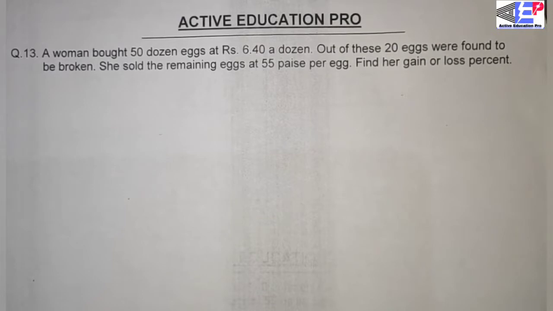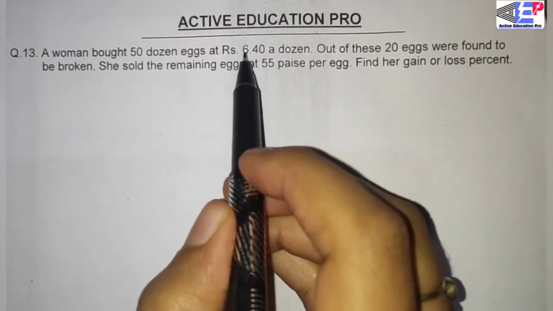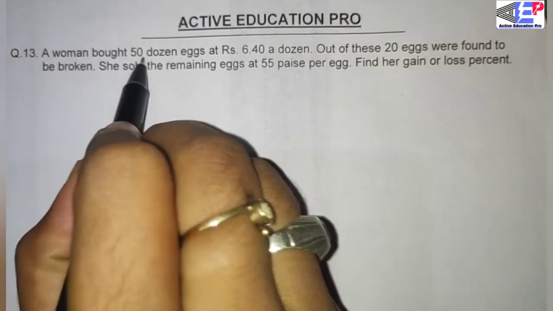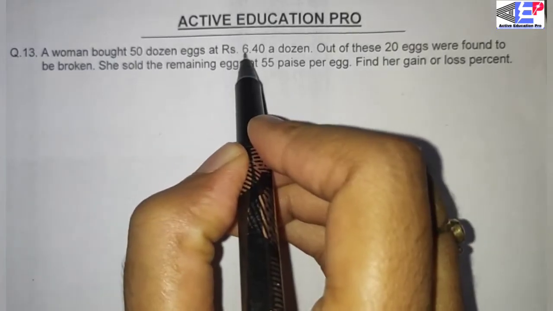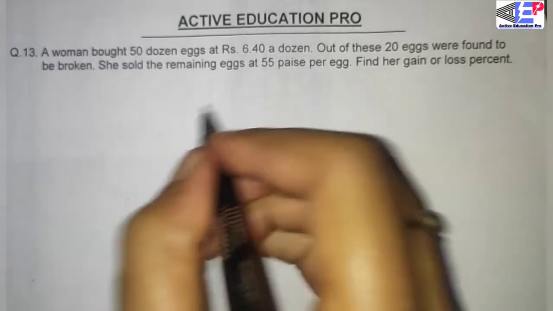A woman bought 50 dozen eggs at the rate of 6 rupees 40 paise a dozen. Look here, she bought a total of 50 dozen eggs, and the cost price of 1 dozen eggs is 6 rupees 40 paise.